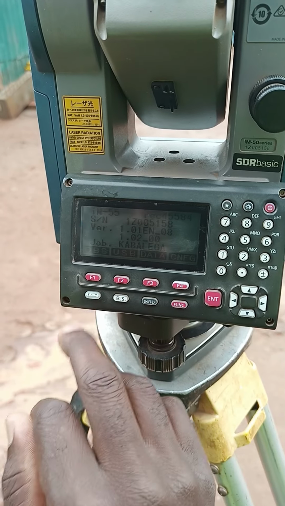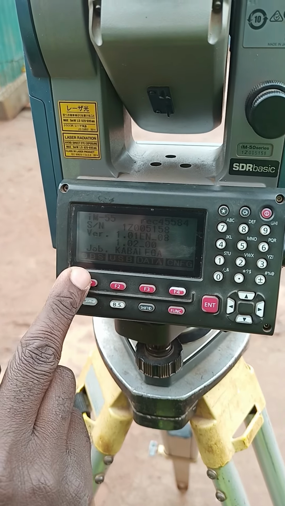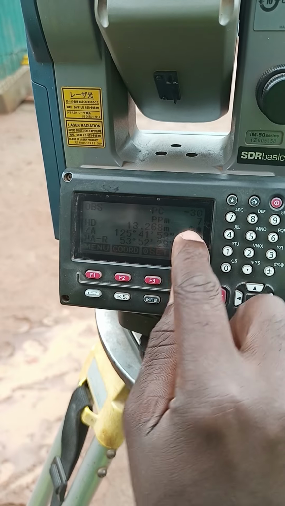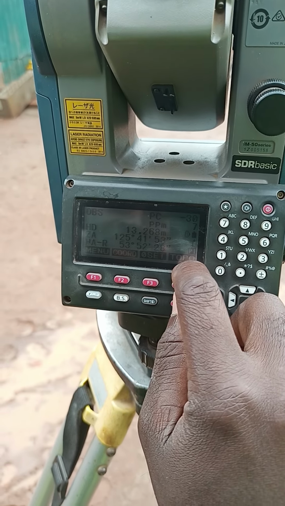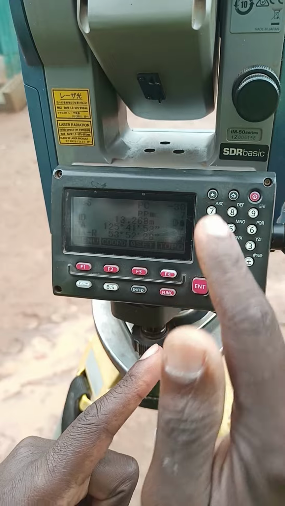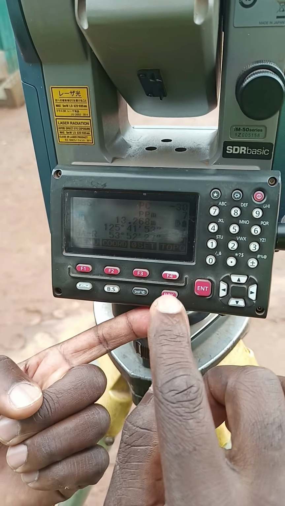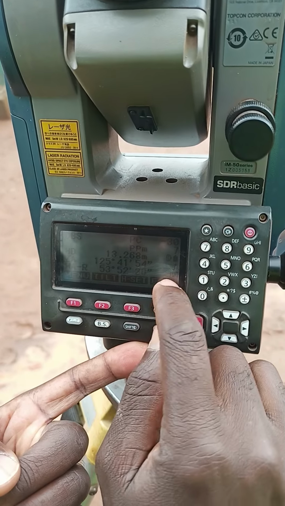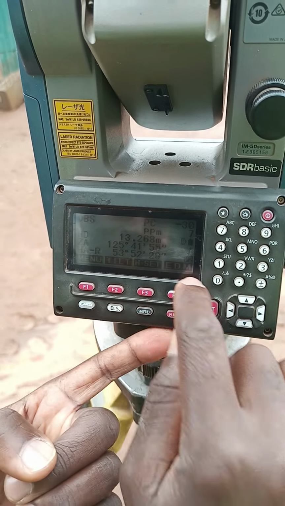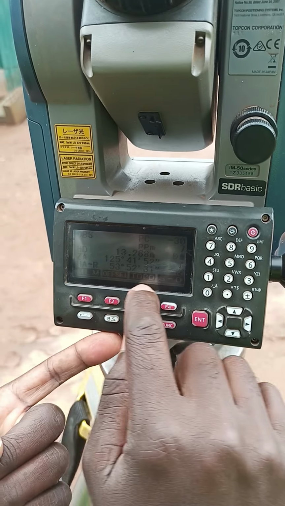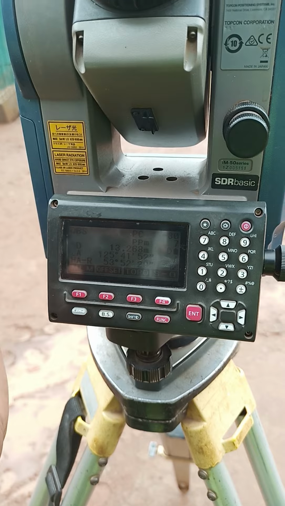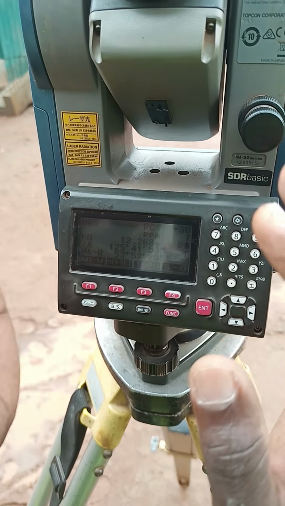You go back and you check if it has gone there. You come to observation. Now you see topo is already there. So to get from one page to another page, you just press function. You see it has brought page 2. On page 2 also tilt, then on page 3, like that. So you put whatever you want on those pages, what you normally use.